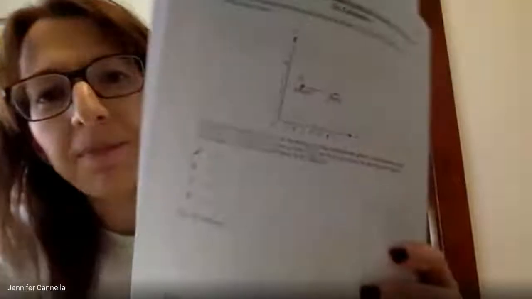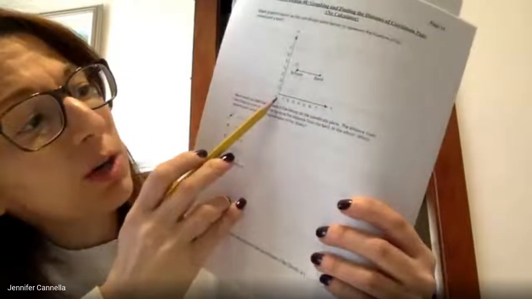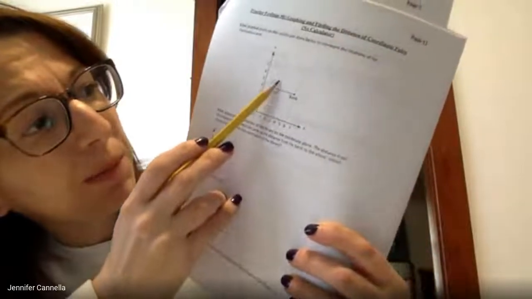Now, I want to graph point B, ordered pair 2, 8. So I'm going to start at the origin. I'm going to walk over to 2 on the X, and then I'm going to walk up to 8 on the Y. I'm going to call that point B. We're going to graph all the points first.